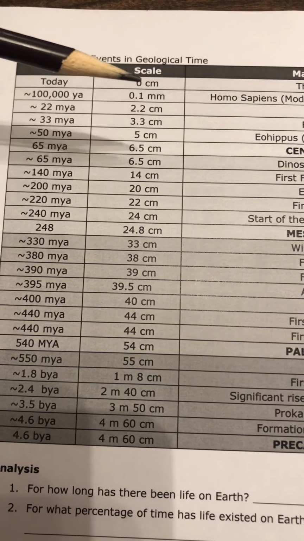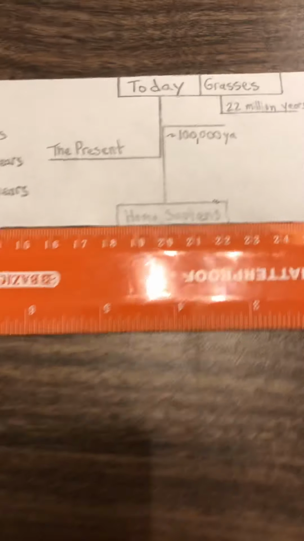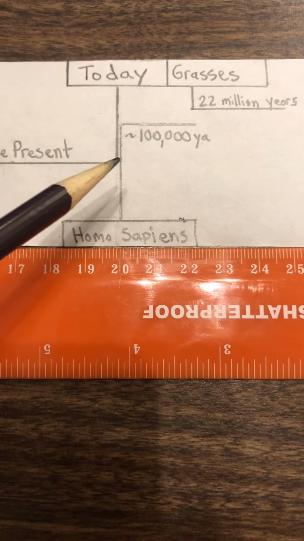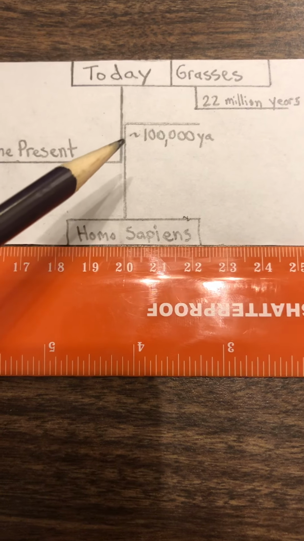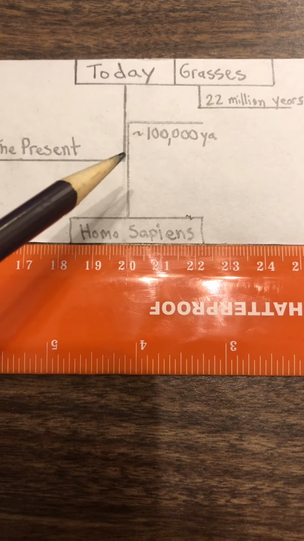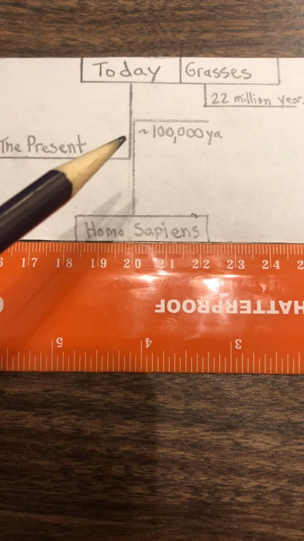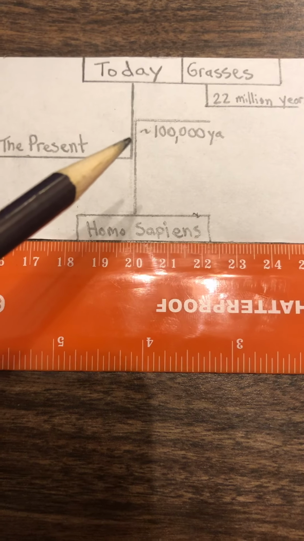Not 1 millimeter, but 0.1, which is even less than a 1. So this is going to be a very, very tiny gap. In fact, it might even overlap for some of you, and that's okay if that happens. Today and the appearance of Homo sapiens should almost be touching. I put a little gap in there just in case.